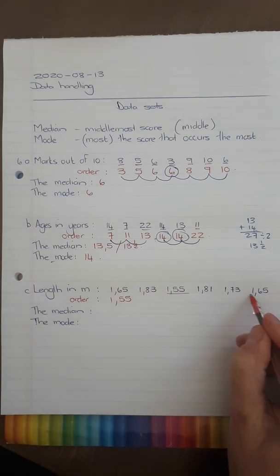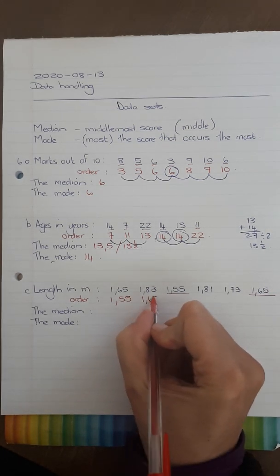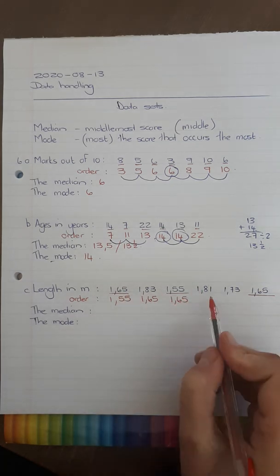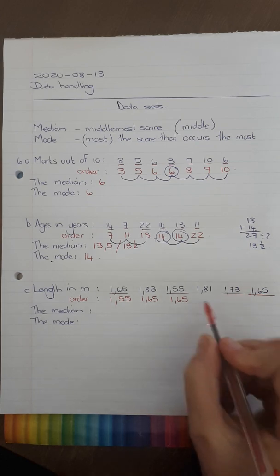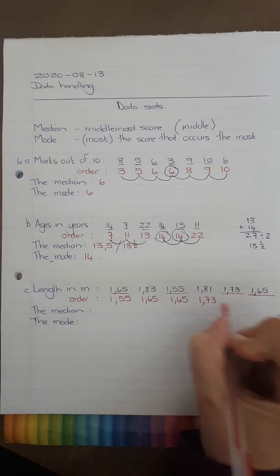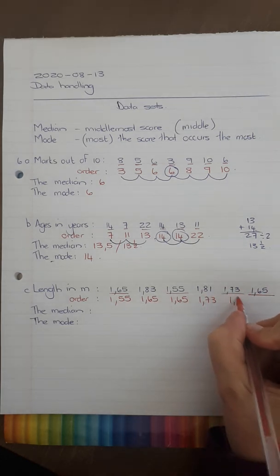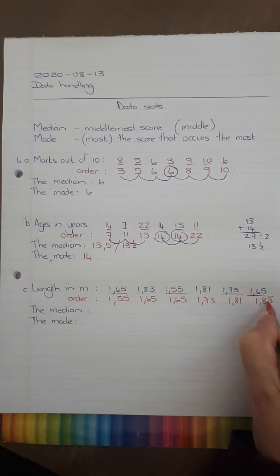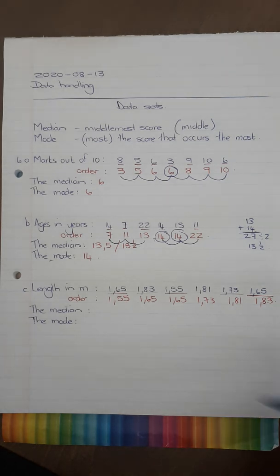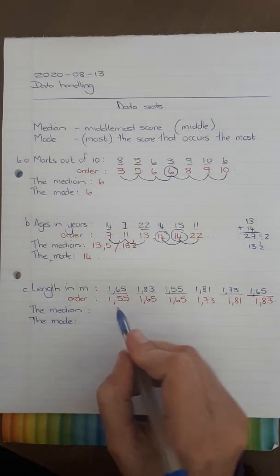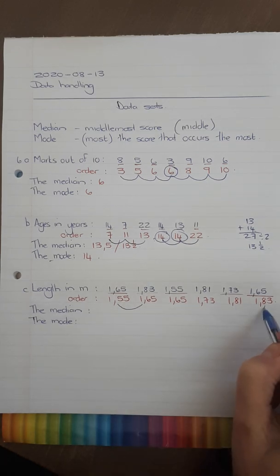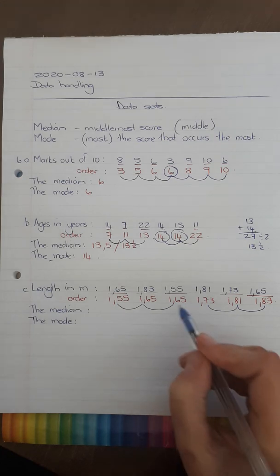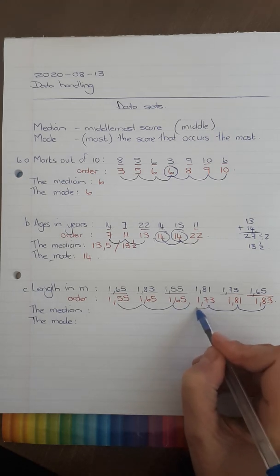Next one, that will be 1,65. I've got another one of those, 1,65. Then I have 1,73, 1,73. Now this one, 1,81, and the tallest one, 1,83. Okay, once again, bunny hops. I've got to find the median, the one in the middle. One in, and in, and in. Once again, my middle number will be over here.